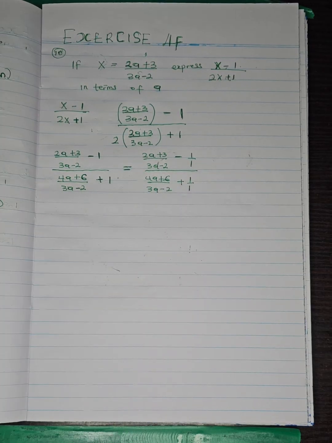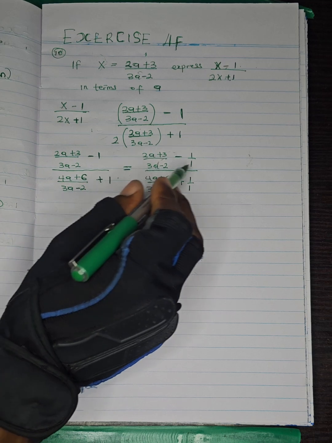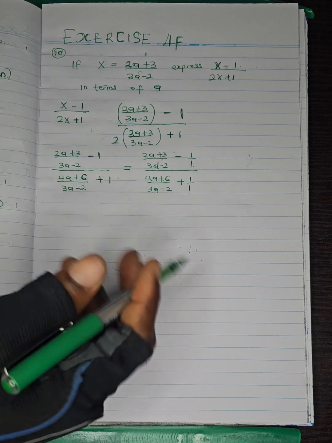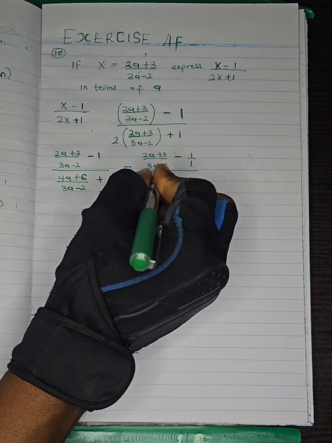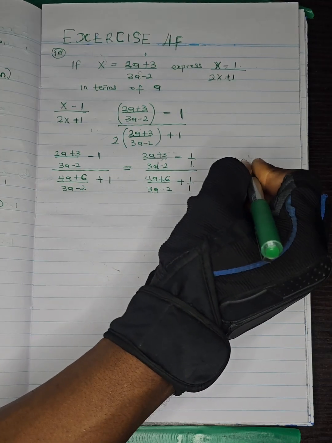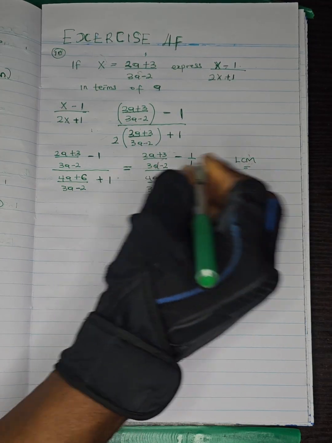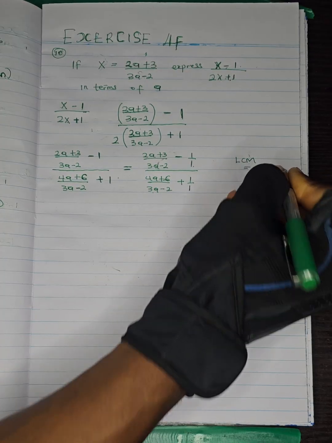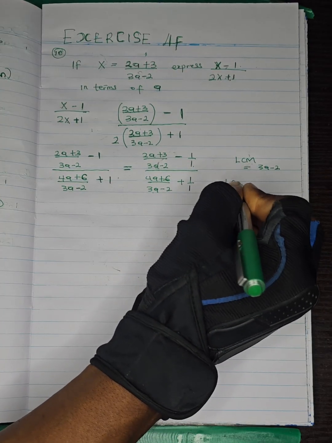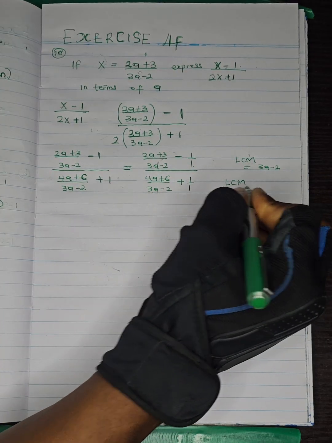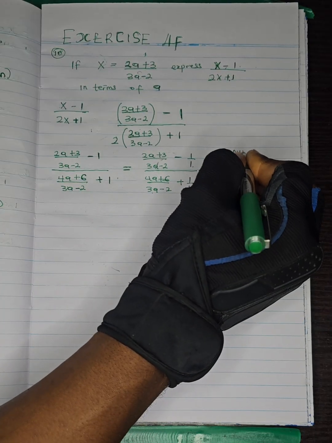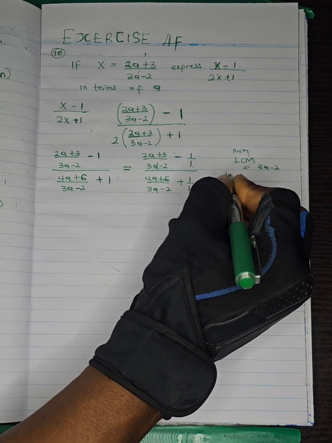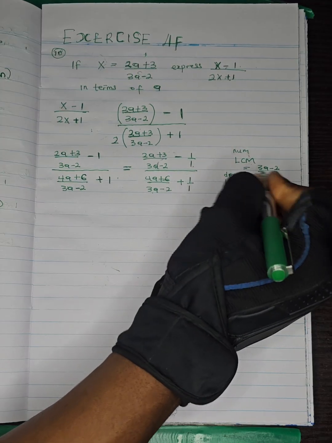Are we together? So now we are going to look for the LCM of this and this. Also look for the LCM of any number and 1, which is that number. So let's not waste too much time. The LCM of the numerator is simply this, which is 3a minus 2, while the LCM of the denominator is simply, okay, both of them are the same. So let me say numerator, and this is denominator. Both of them have the same LCM.